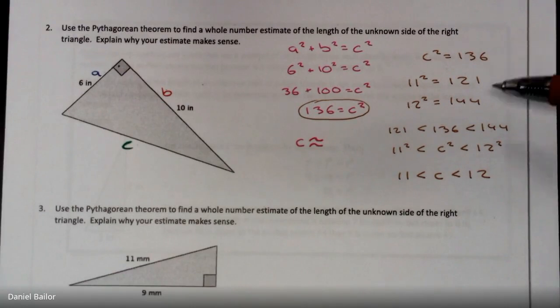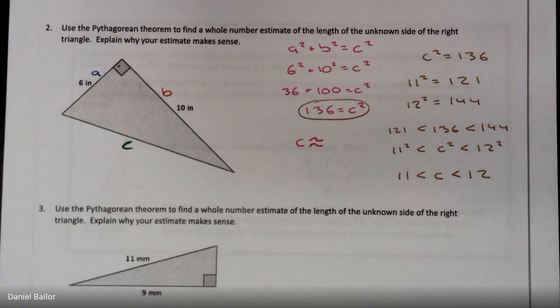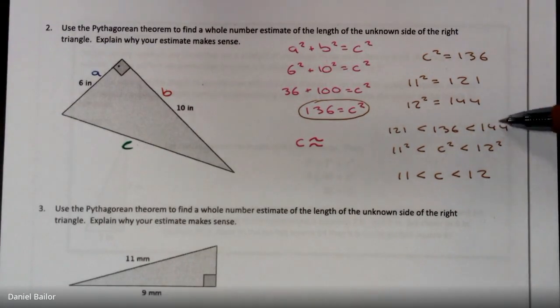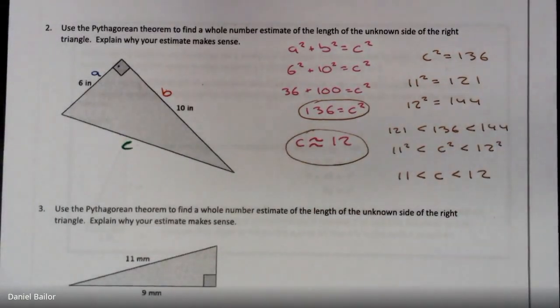But what is it closer to? It's going to be a decimal. It's going to be 11 point something. But is that something closer to 11 or closer to 12? Well, looking at 136, 136 is 15 away from 121, and it is 8 away from 144. So I'm going to say C is going to be closer to 12, because 136 is closer to 144. And that's all you have to get today.